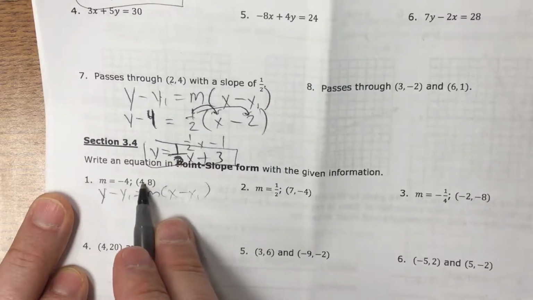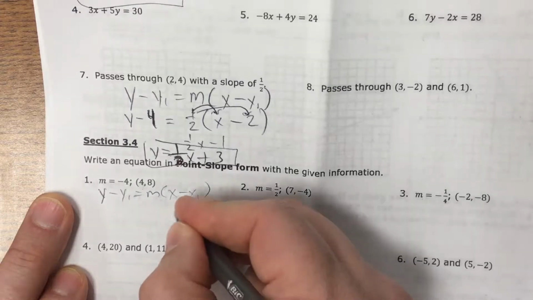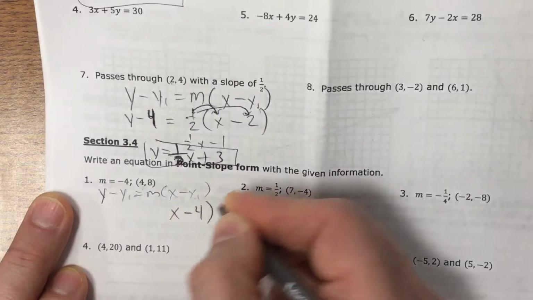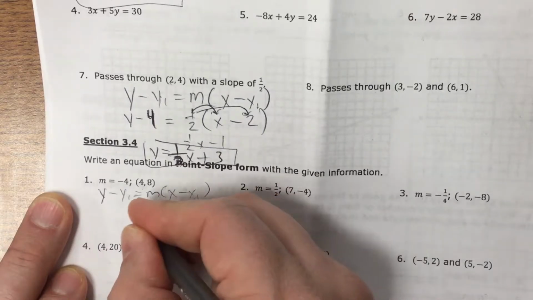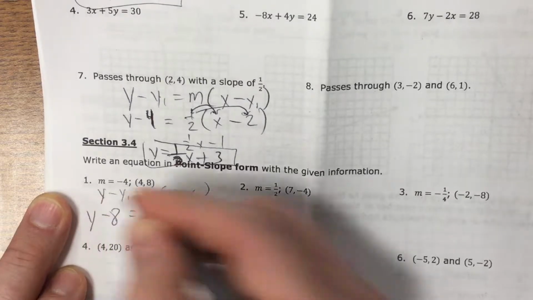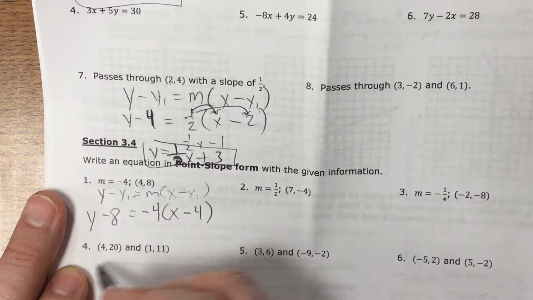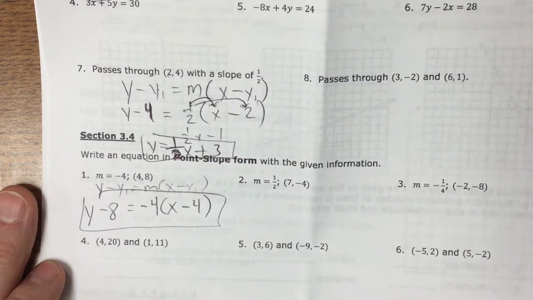The 4 goes here. That's my x. It goes in the back. x minus 4. The m is here. And the 8 goes here. That is all they want for that. That's the equation in point slope form.